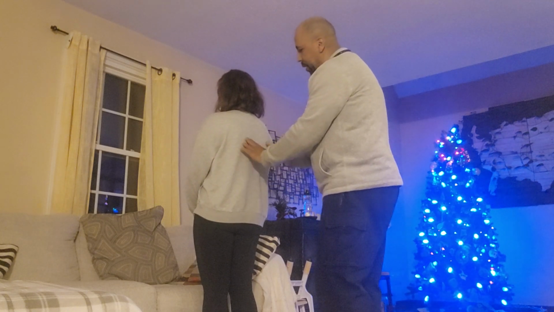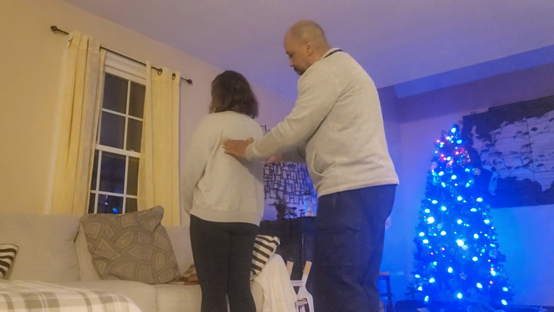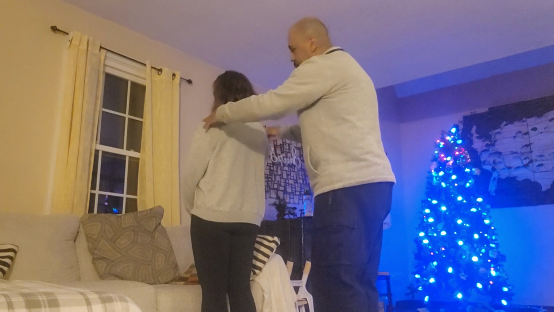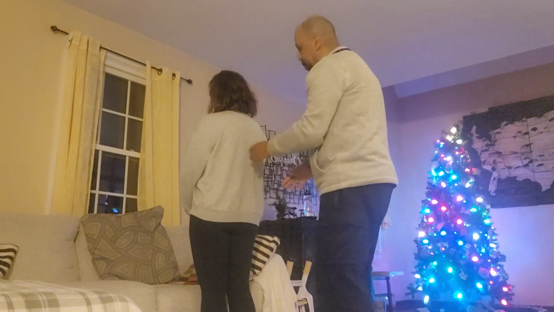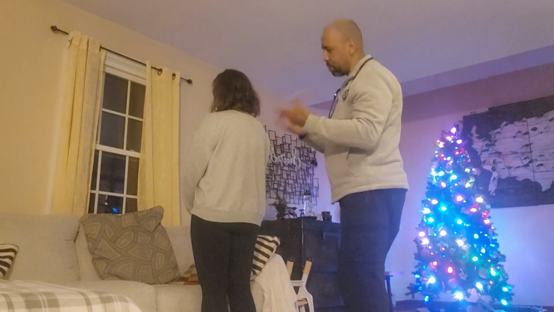I'm going to inspect and palpate the scapula, then the shoulders, and then I'm going to assess for muscle definition, which looks good.